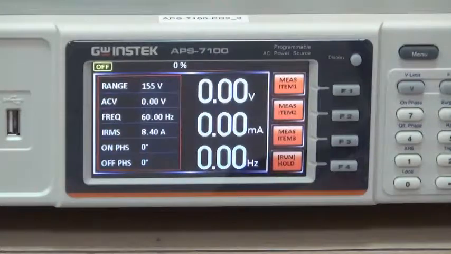Use a resistor as a load for APS-7000 and use an oscilloscope for observation. Different output can be set via different step settings and spec determination. Settings are as follows. Press Test to enter test mode.